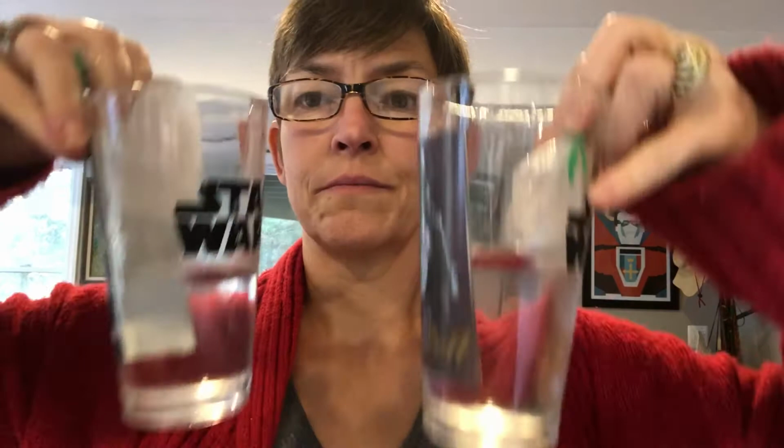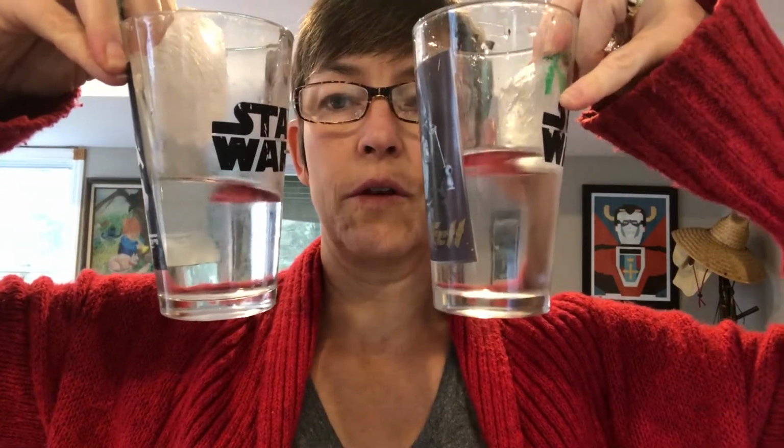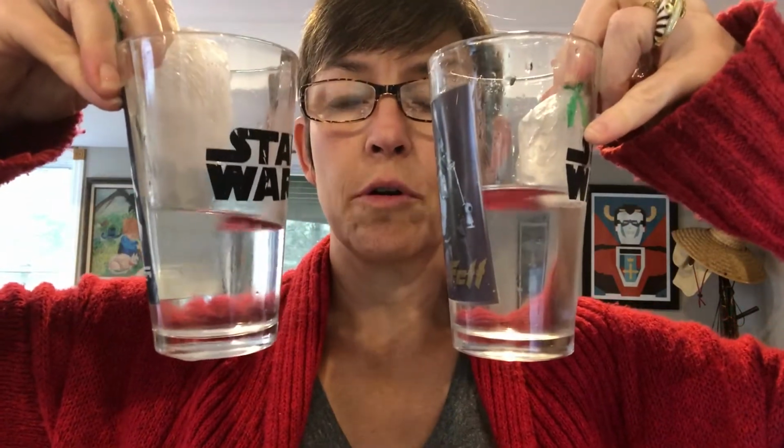So now let's compare that to our Stormtrooper. So, our Stormtrooper had more ice, therefore less room for solvent.